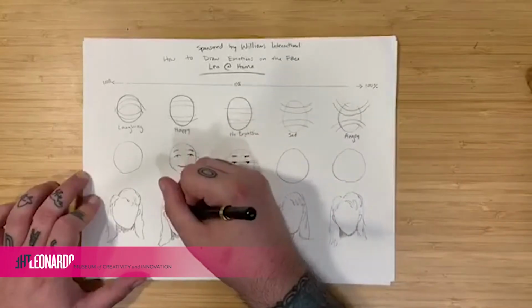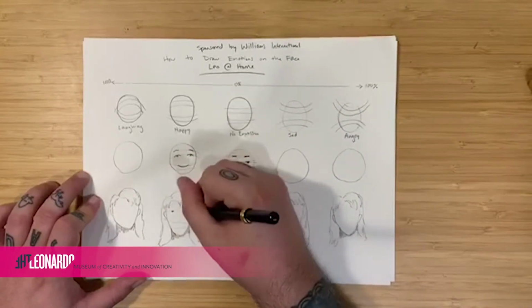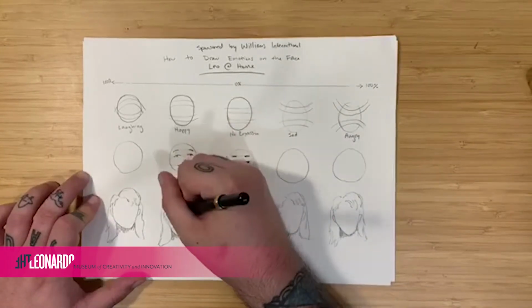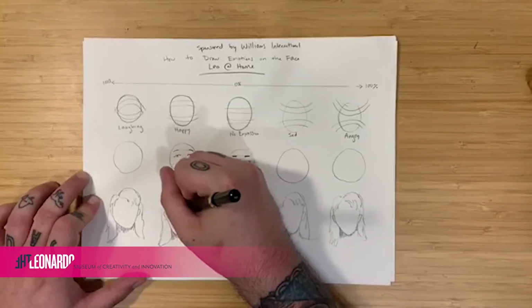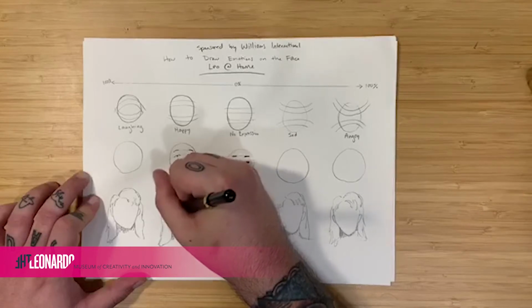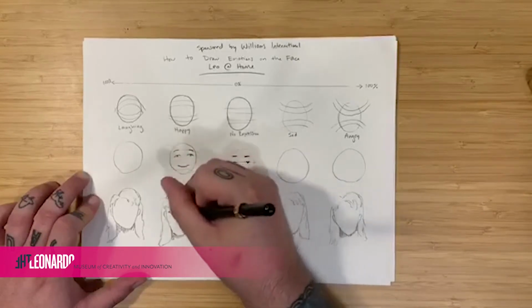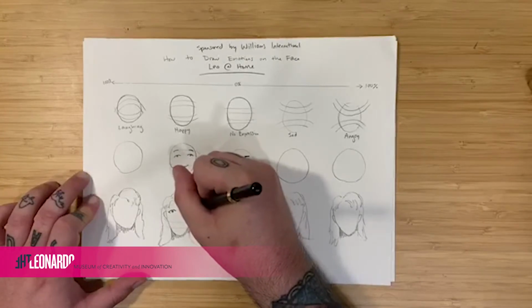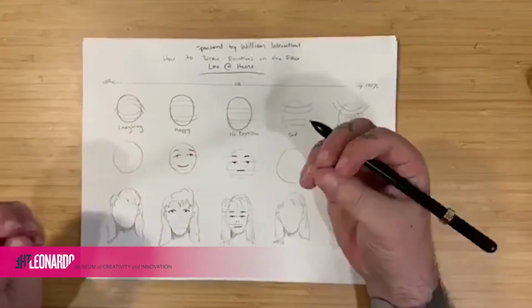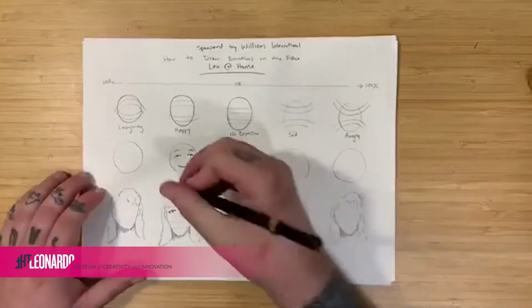All right. So we have the eyes here. Bringing in that arched upper eye there. If you want to bring down a little bit there. What I've also learned is that the bigger the expression is, the bigger the eyes tend to be.